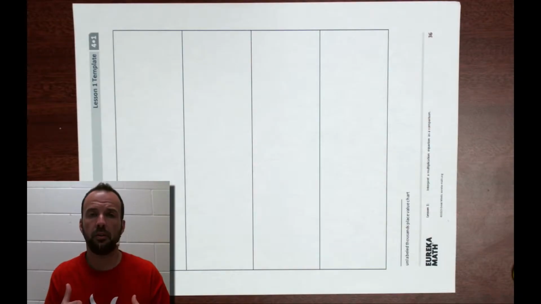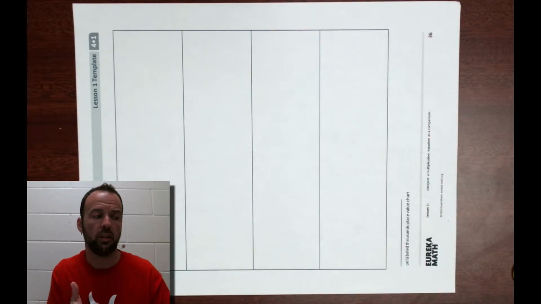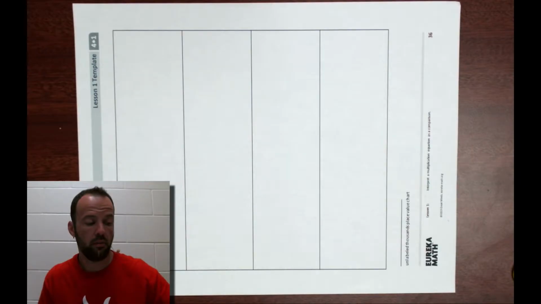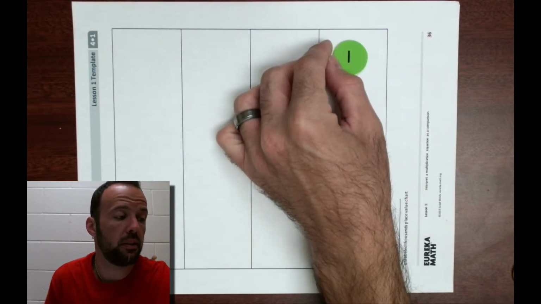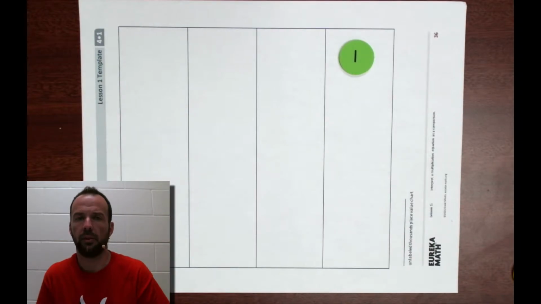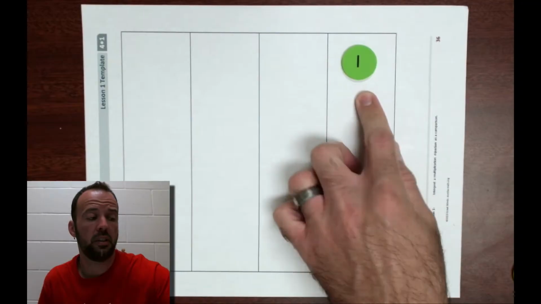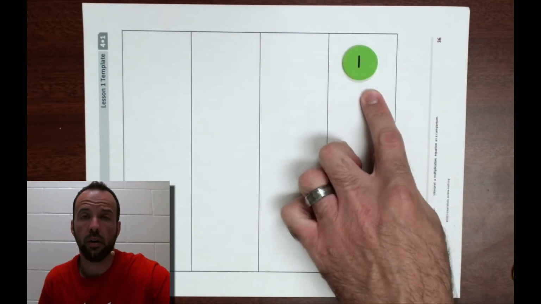All right, so let's build on our understanding of place value a little bit by looking at how we can move in between the different place values on our graphic organizer here. So if I put this guy here, how much do I have? What is the value of what I have right now? I have 1 unit. The name of this unit is in the ones place, so I have 1 one.